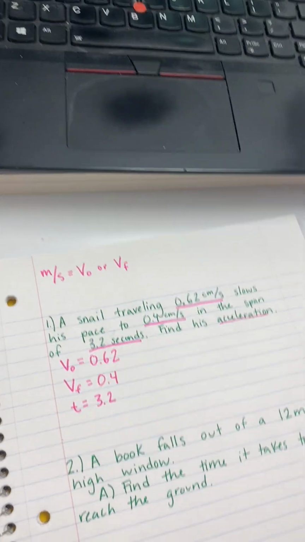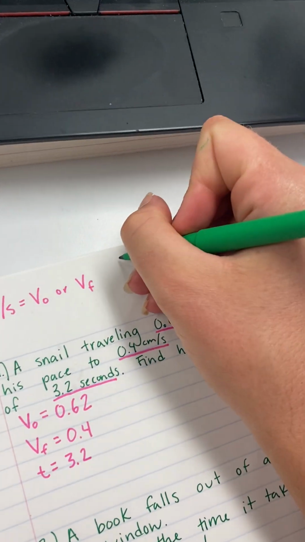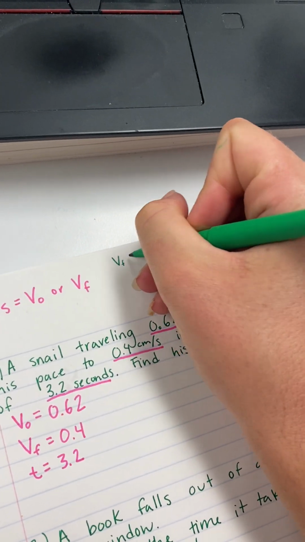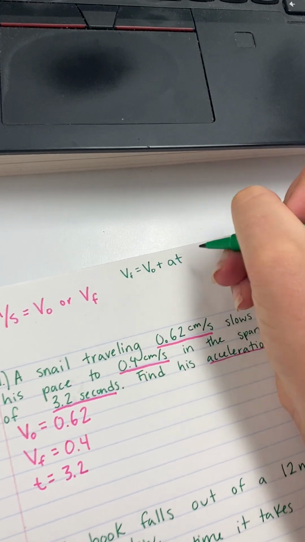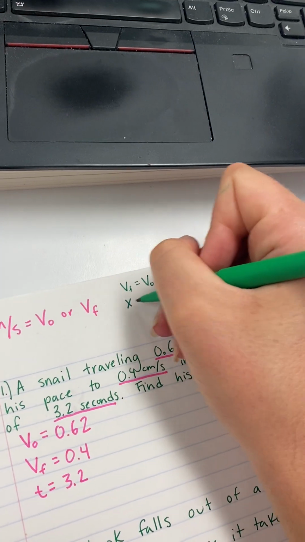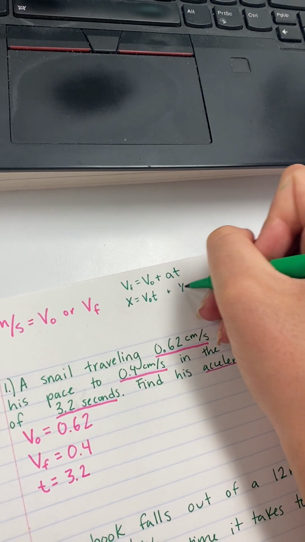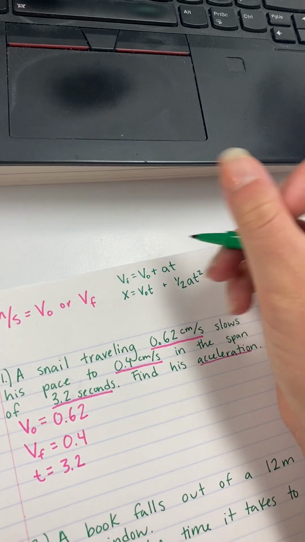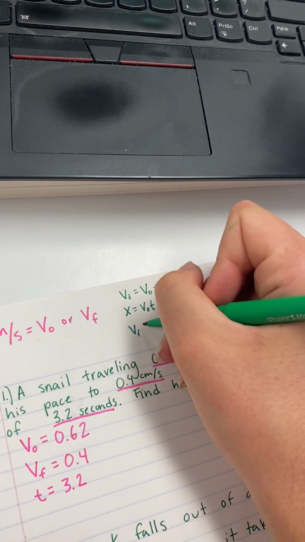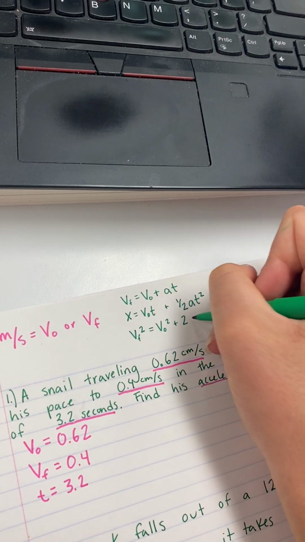Now I'm going to write out the three kinematic equations up here. Oops, and I chose green, whatever. I'm just going to use green again. So I've got V final equals V initial plus AT. My second and favorite equation, X equals V naught T plus 1/2 AT squared. And my final equation, which is V final squared equals V initial squared plus 2AX.